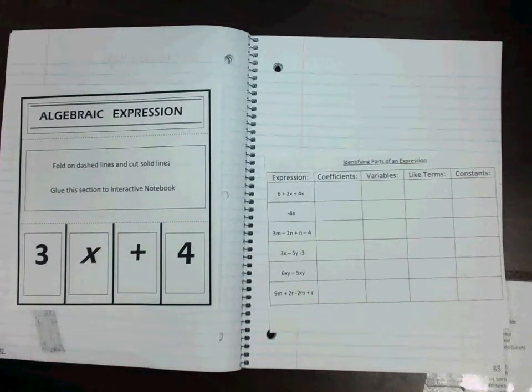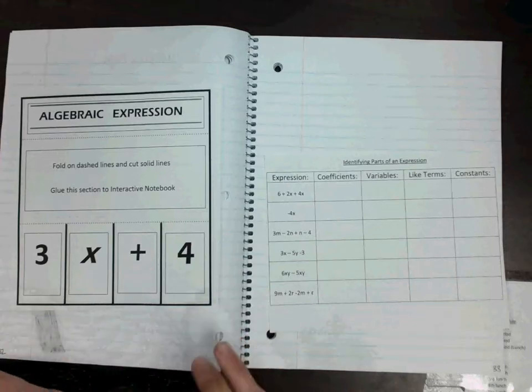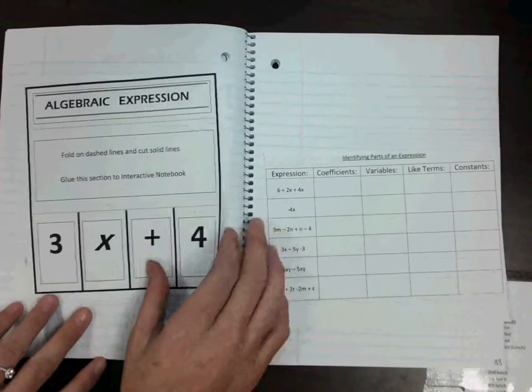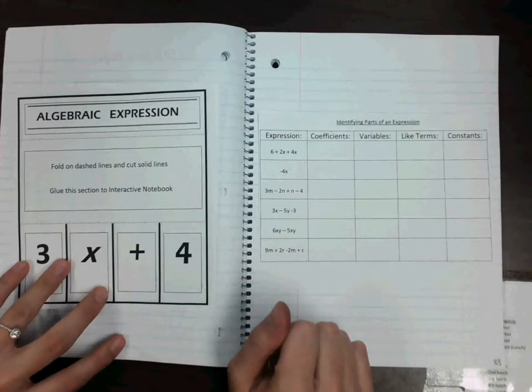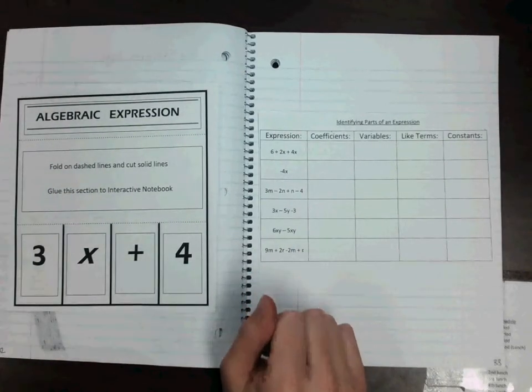Okay, so this is the notes video for Algebraic Expressions, the level 1 video for this standard. You're going to need this piece of paper and this piece of paper, both found in the notes basket. So once you get those, you can go ahead and push play and we'll continue going.